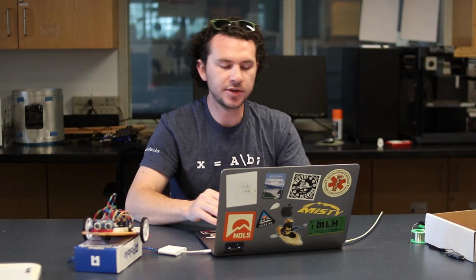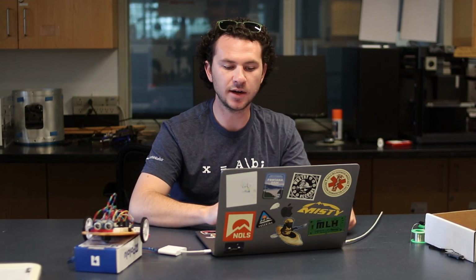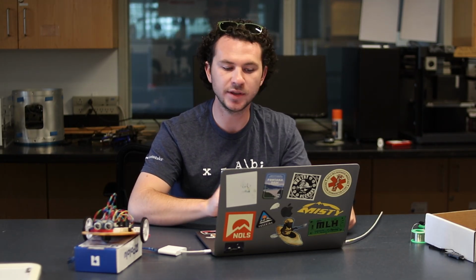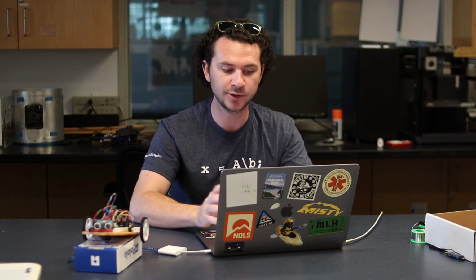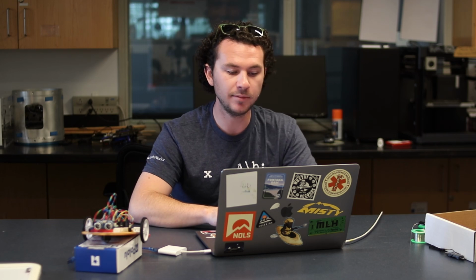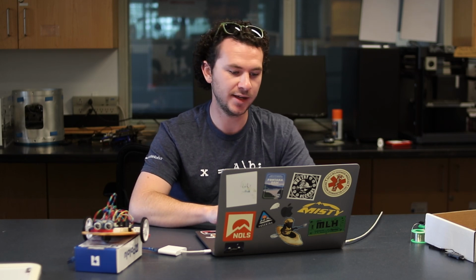This is also a good place to create the sensor object, which provides us with the methods we need to interact with that sensor. So I'm going to go ahead and do that as well.